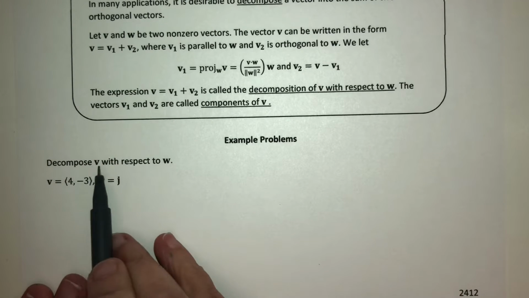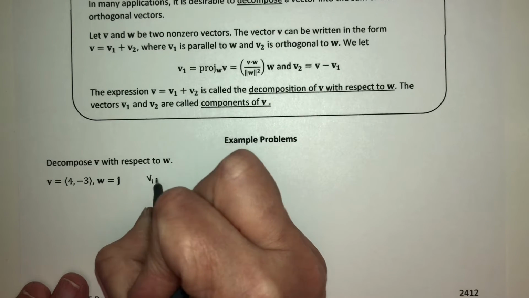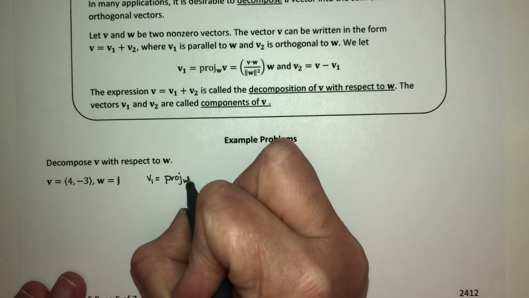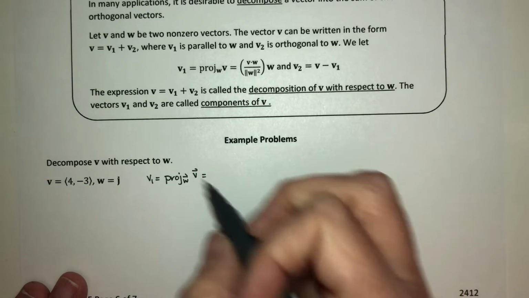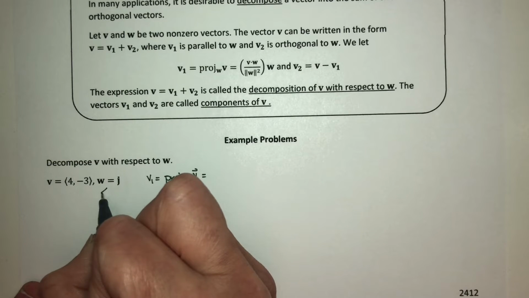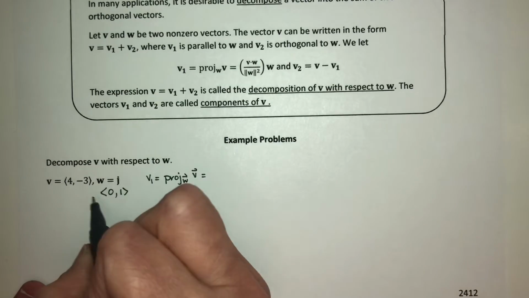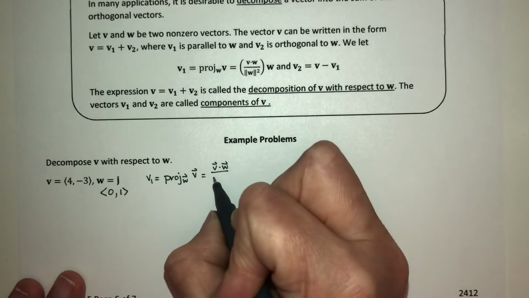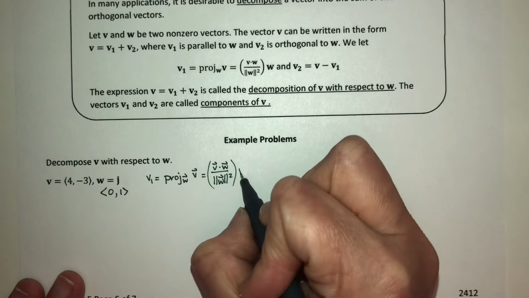If I want to decompose V with respect to W, V1 is equal to the projection of V onto W, which is V dot W. This will be 0, 1 as a position vector. So V dot W over the magnitude of W squared times W.